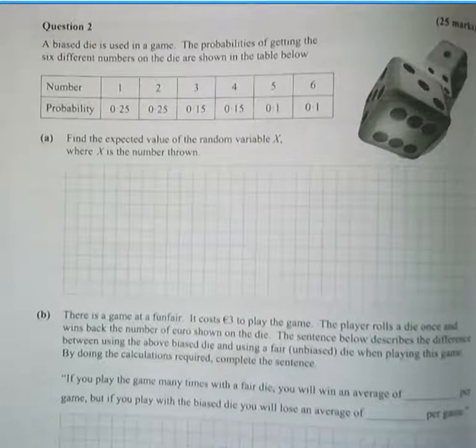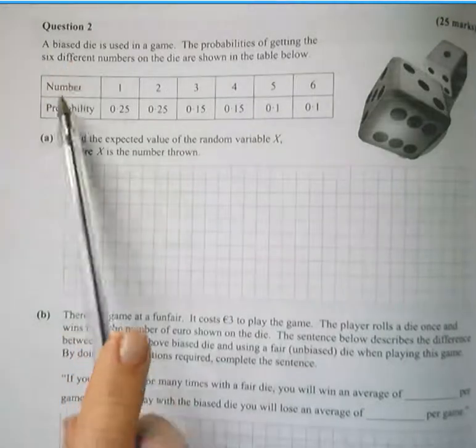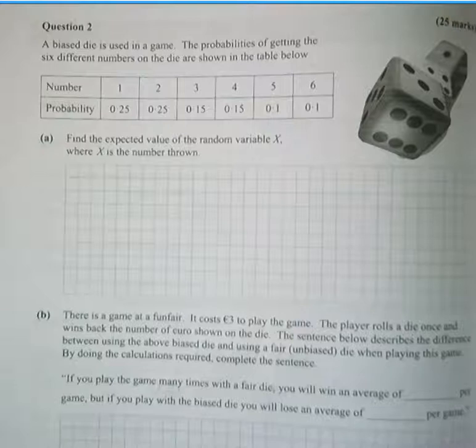Okay, SEC sample paper 2, question 2. It's to do with expected values and probability. So you have a biased die used in a game. A biased die is basically a dice which is not equally likely to land on each of the numbers. It favors one number more than another.